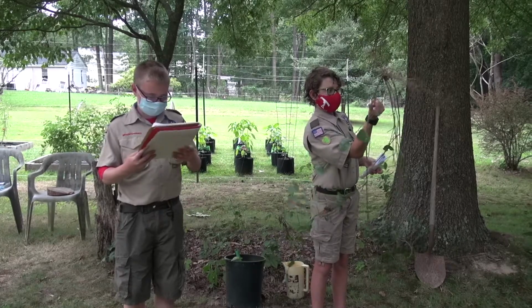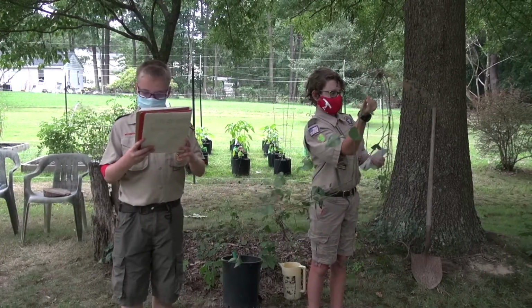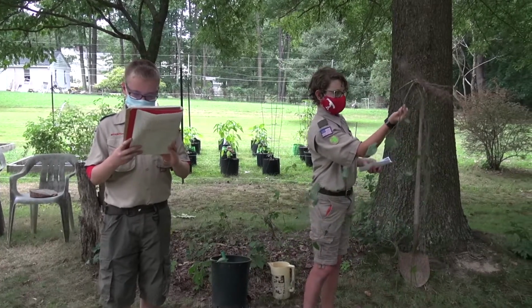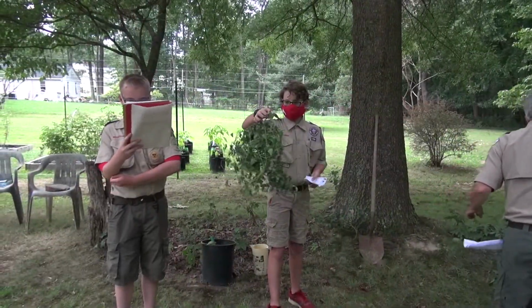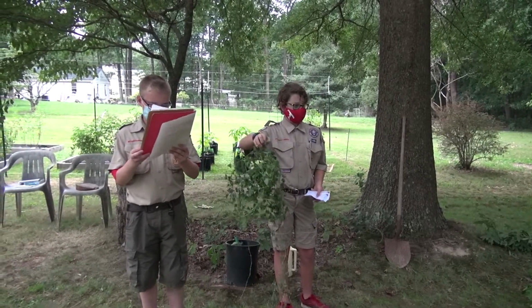Greenbriar. Shallow root system, thick thorny stems, a climbing vine, food for birds. Mile a minute, invasive, and it can grow up to 50 feet a year.